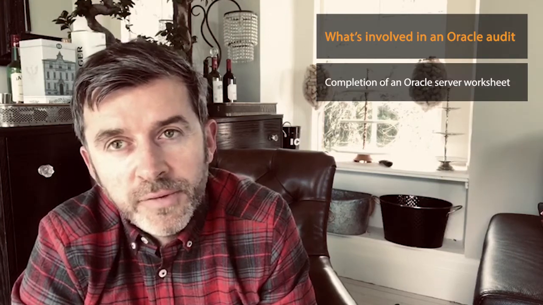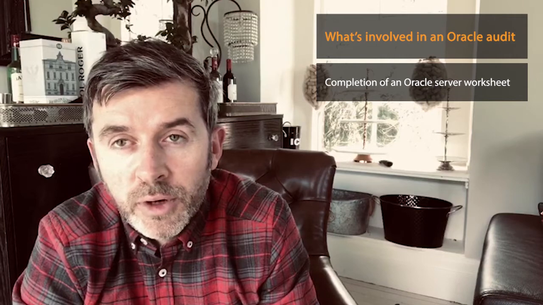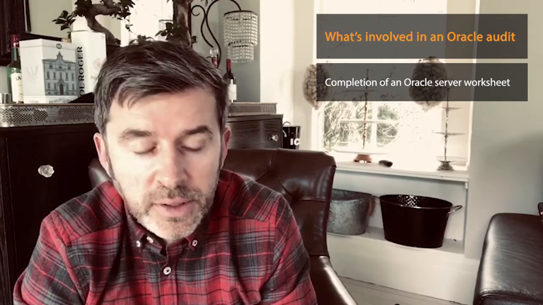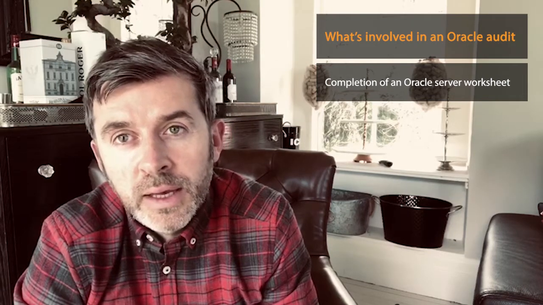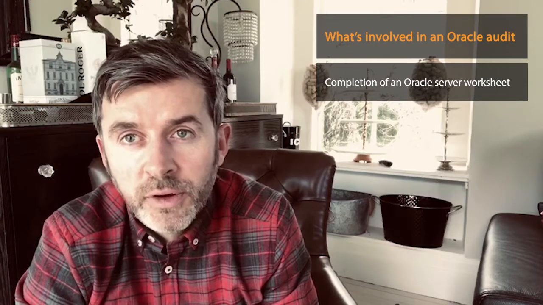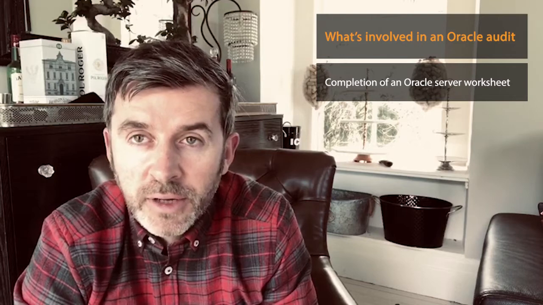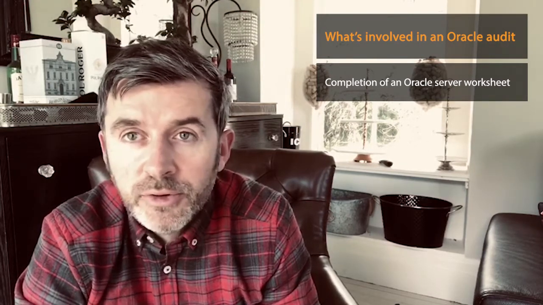Firstly, they're going to ask you to fill out a spreadsheet, a simple Oracle Server worksheet, and on that spreadsheet, this is for technology now, they'll ask you to declare what servers you have running Oracle, what make of server they are, how many processors per server, how many cores per processor, what kind of applications are running on the technology, what versions of database you have installed, how many users.